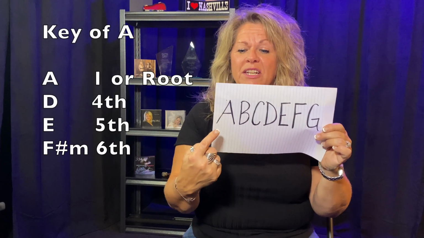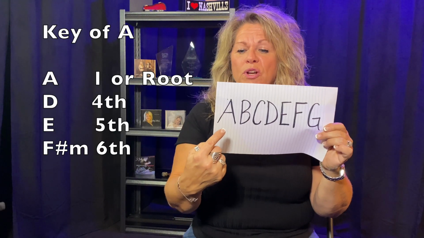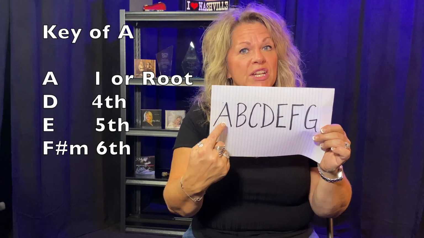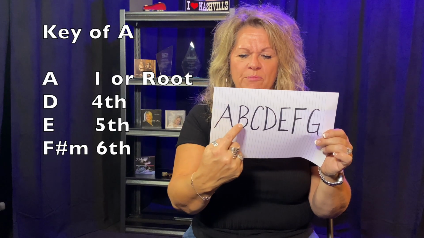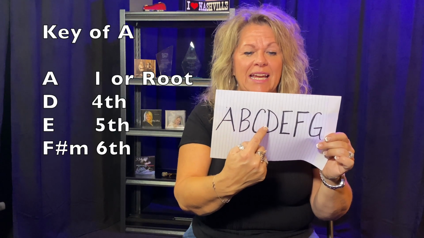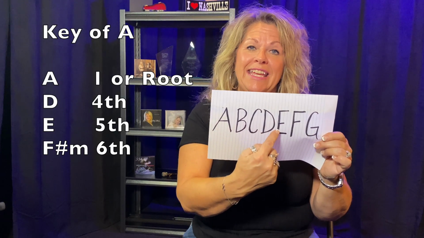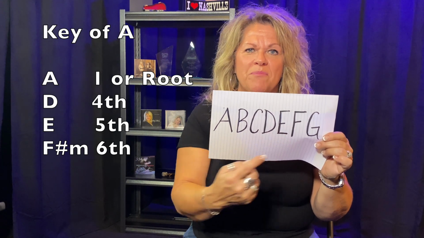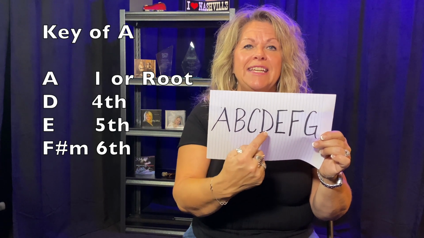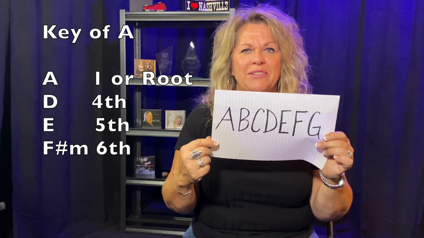So once again, in the key of A, you're going to have your root, number 1, the 4th one. So you go A, B, C, D is your 4, E is your 5, one more is the 6th, which is F sharp minor. So you got A, D, E, F sharp minor.